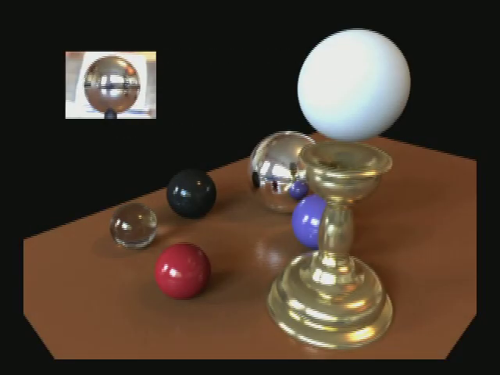Once the incident illumination is recorded, it can be used to illuminate synthetic objects with a global illumination algorithm, such as Greg Ward Larson's Radiance system. This rendering shows a collection of objects with a wide variety of material properties illuminated by the light from the kitchen. The objects properly reflect each other and exhibit the appropriate soft shadows, reflections, and caustics.